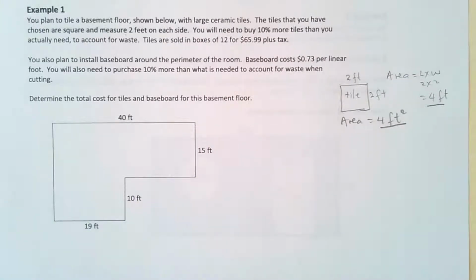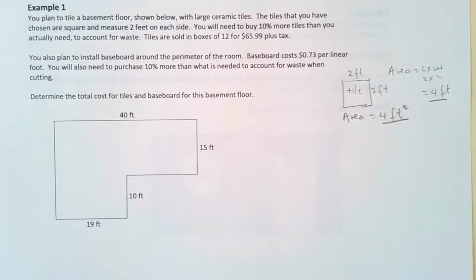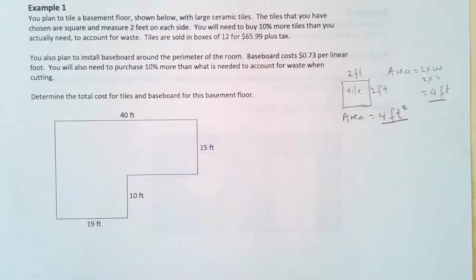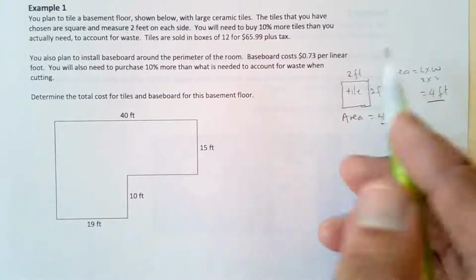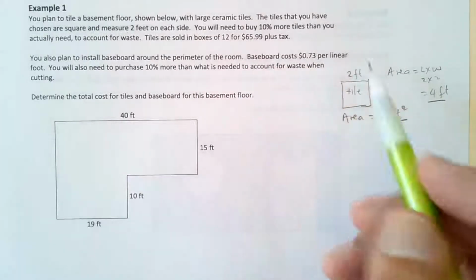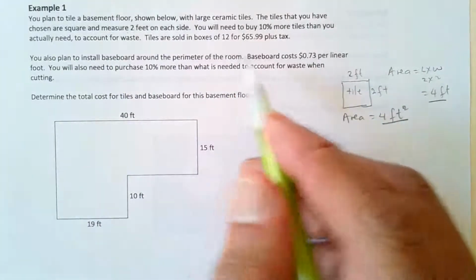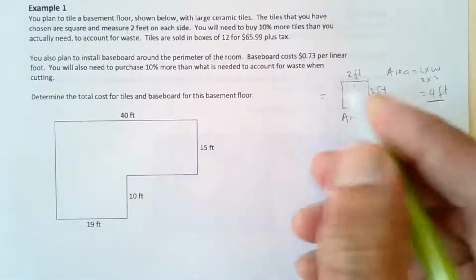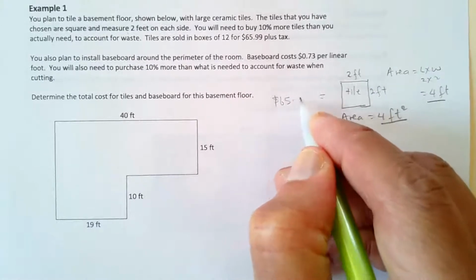Because whenever you're tiling floors, you make mistakes, or the edges might not fit well, and you may have to do another cut. So you need to make accommodation for those mistakes or waste, as they call it in this question. Now, each tile costs $65.99.